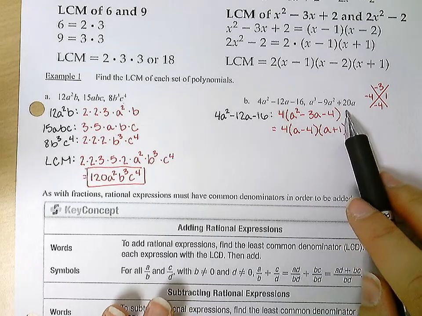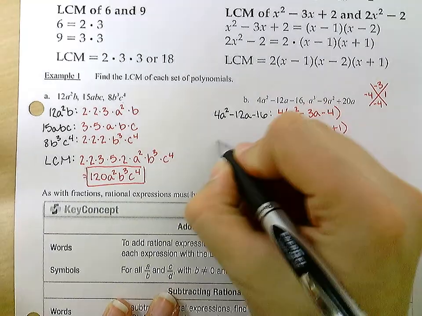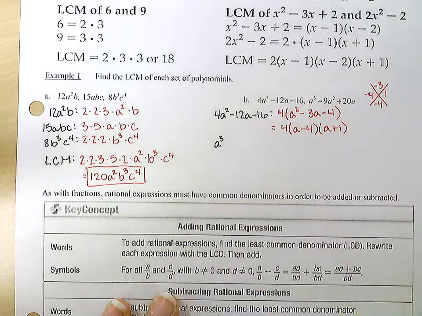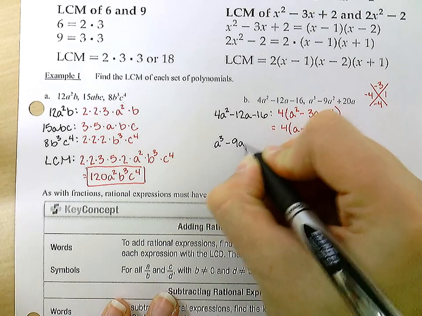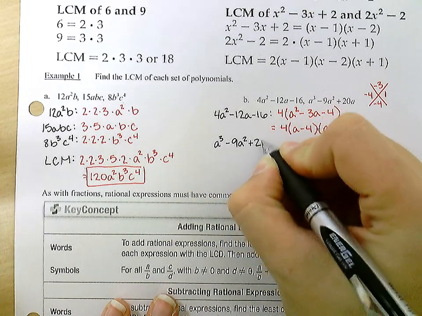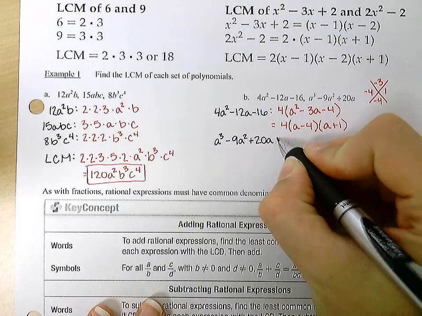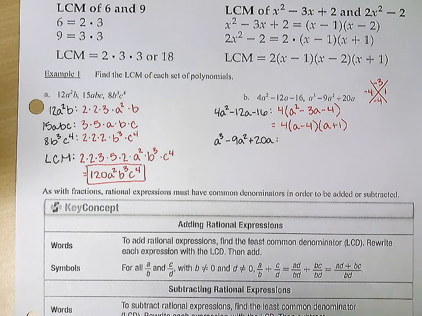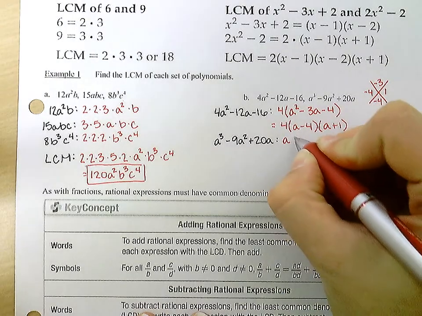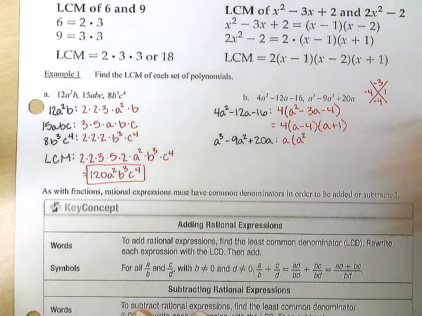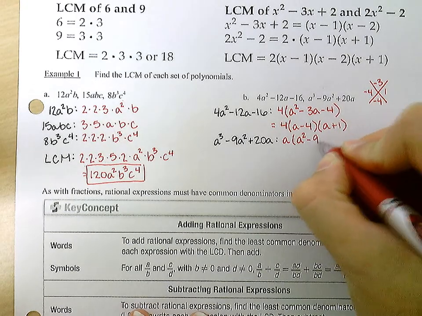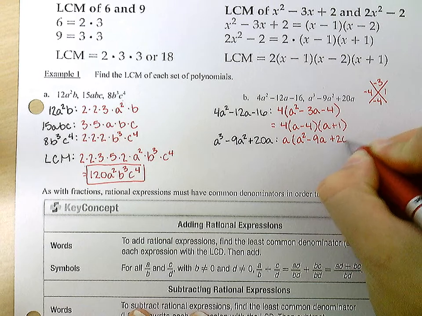My second polynomial here is a cubed minus 9a squared plus 20a. Again, the first thing I do is look to see if I can factor anything out of all three of those terms. You can factor out an a. So I'm going to factor out an a. Then I'm left with a squared minus 9a plus 20.